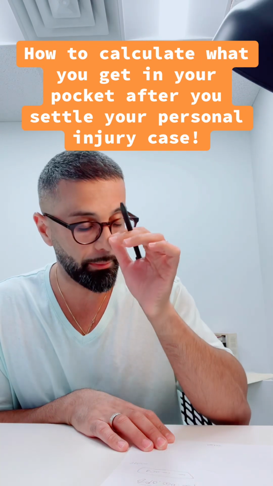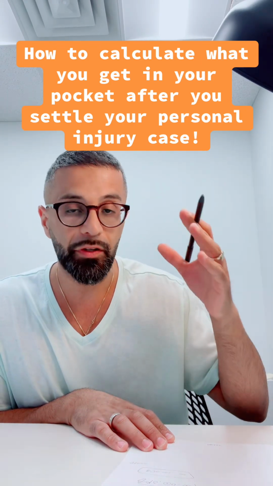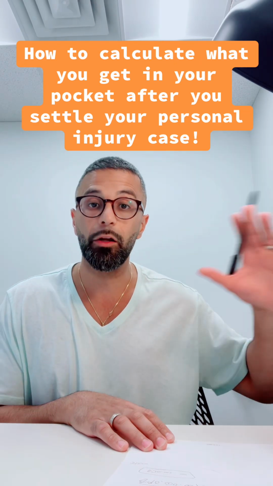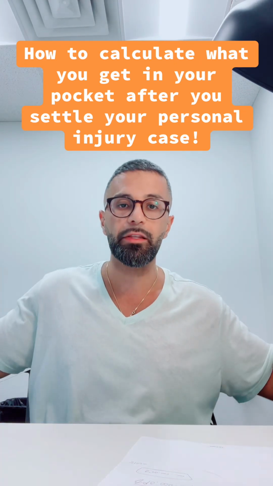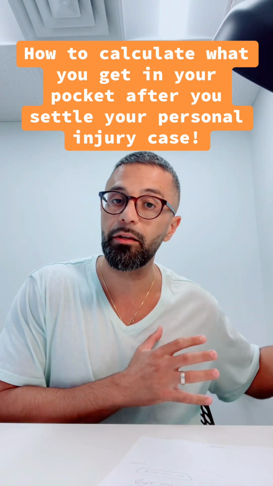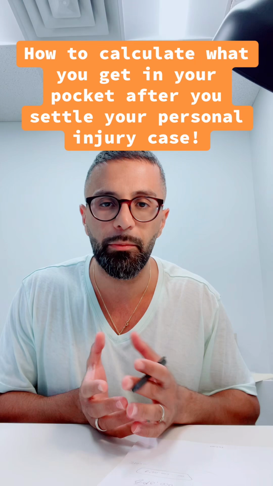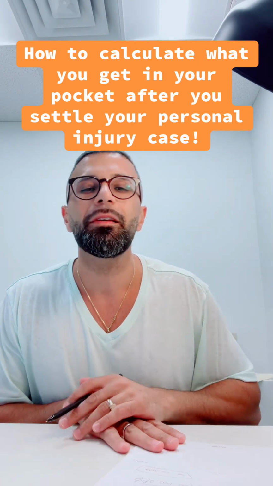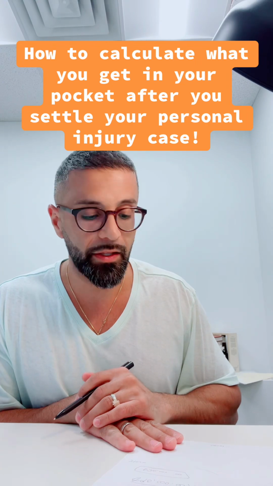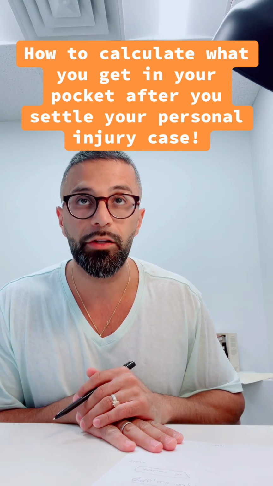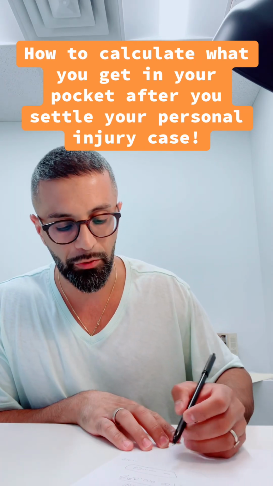Now here's where a lot of people get messed up. Don't forget, there is HST on the legal fees. Not on the settlement, not on the entire settlement. Many people get this confused, but there's an HST charge that we have to remit to the government. This is not under the table. We have to charge HST. So what is 13% of $30,000? The answer is $3,900.